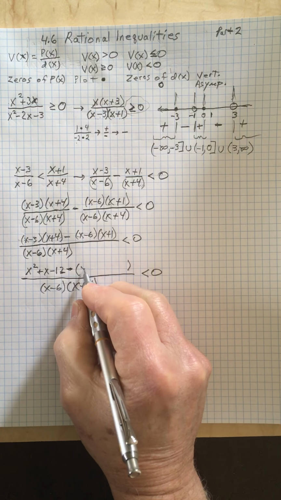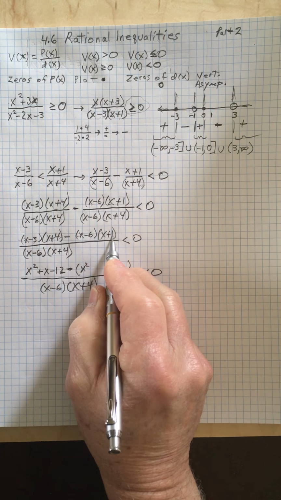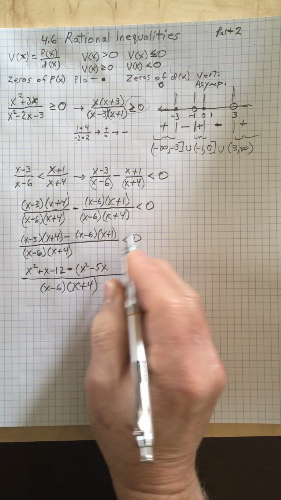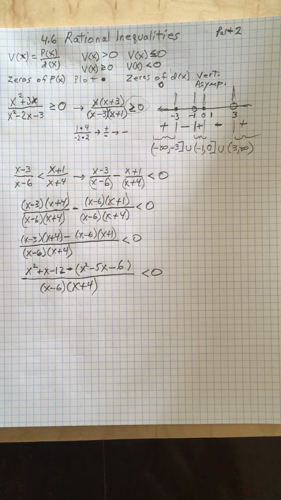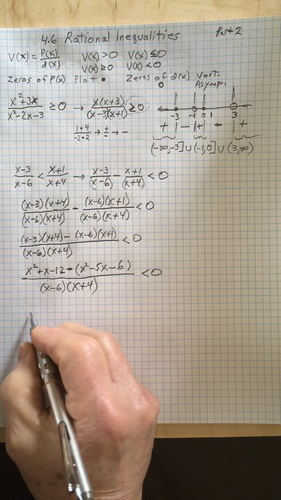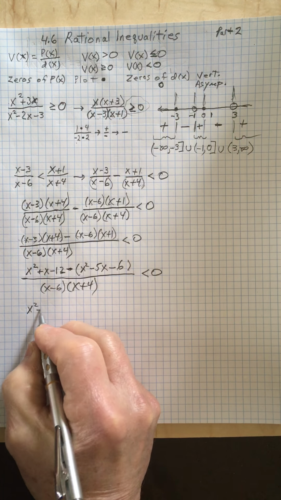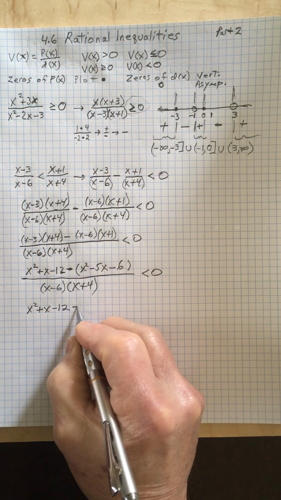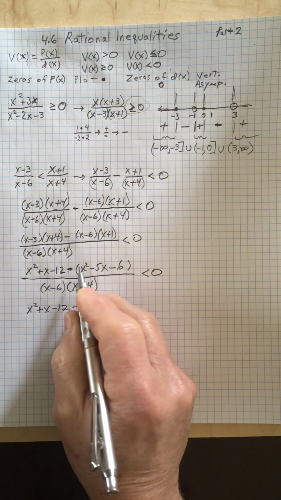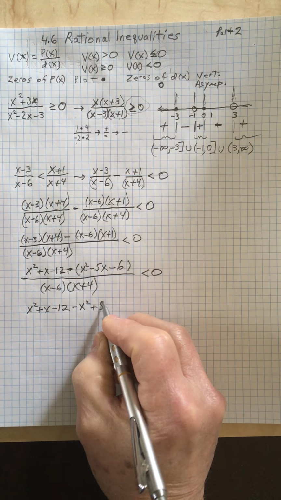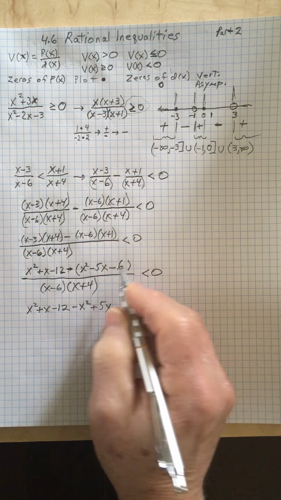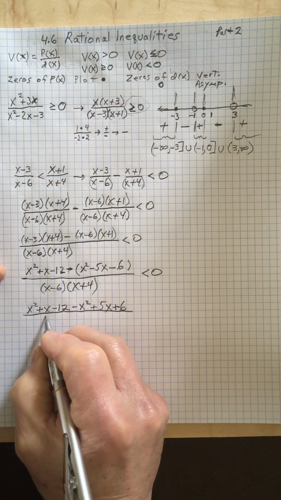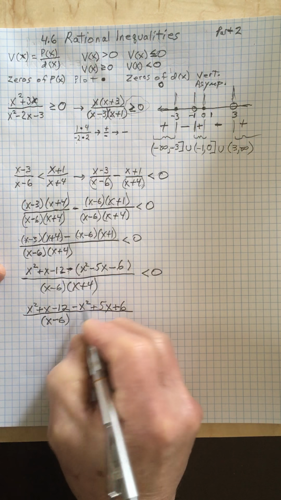x squared plus x minus 6x, that's minus 5x minus 6. Now, when I remove the parentheses, we've got x squared plus x minus 12 minus x squared, minus and a minus, that's plus 5x, minus and a minus, that's plus 6. All of that over our denominator, which is already factored.